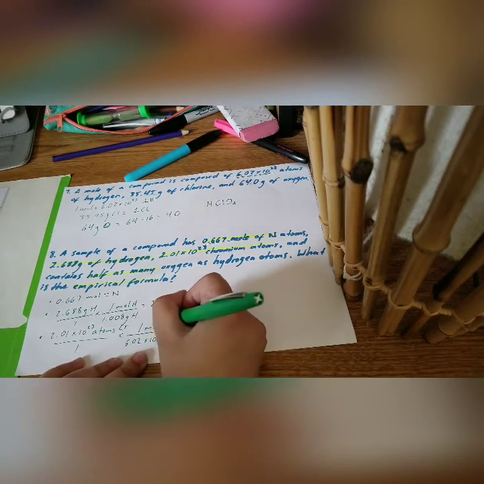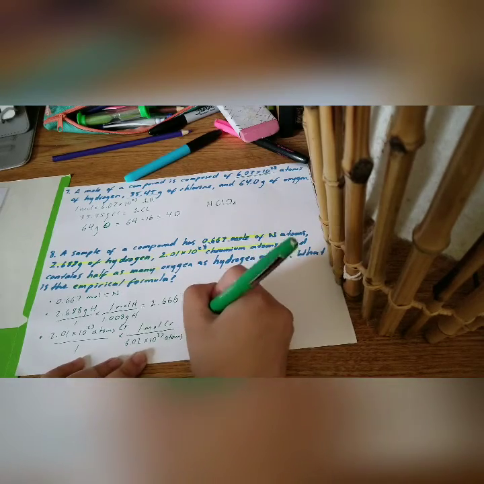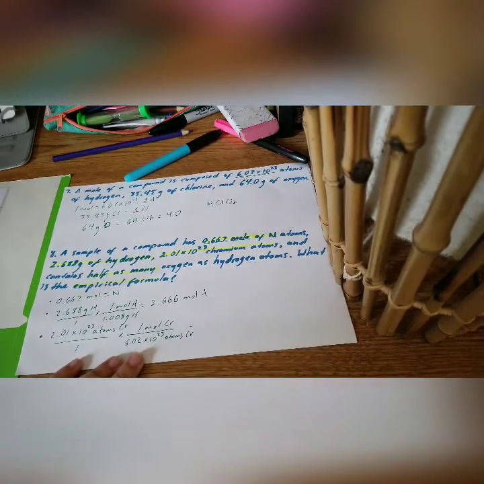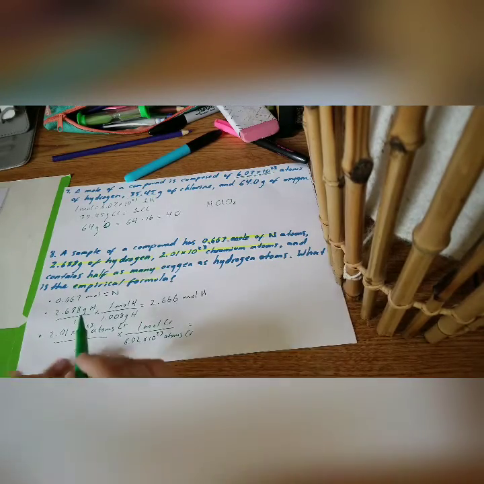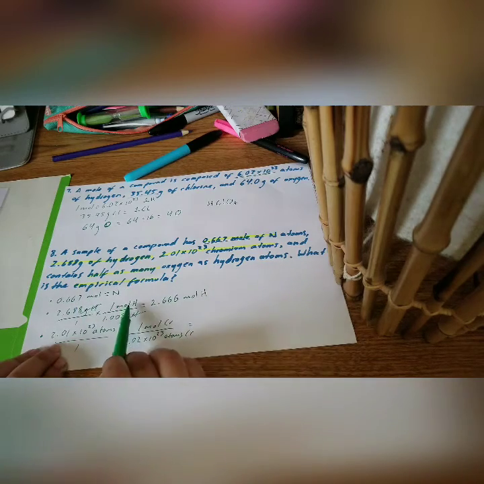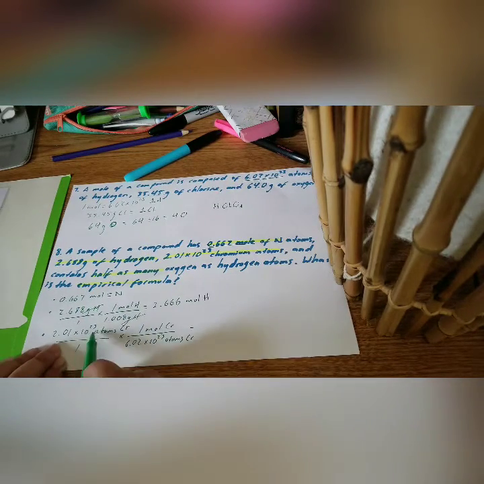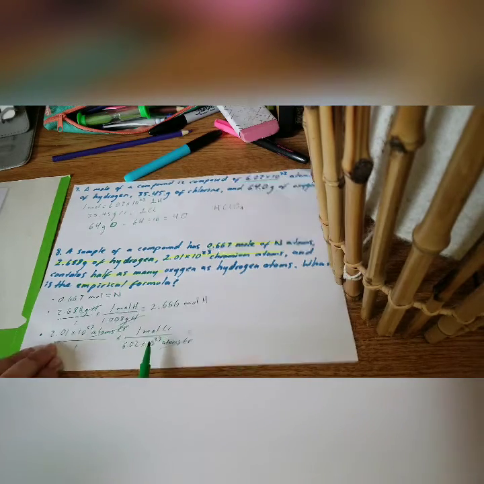So 1 mole of chromium. Okay? And again, make sure that your units match on the top and on the bottom. So here, grams of hydrogen, grams of hydrogen. And you end up with moles of hydrogen. Atoms of chromium, you end up with moles of chromium. So then divide all this.